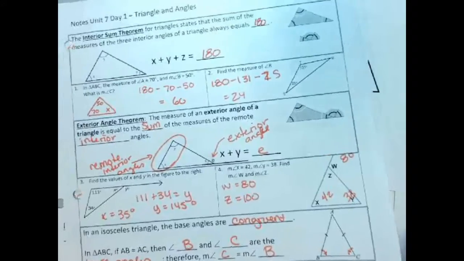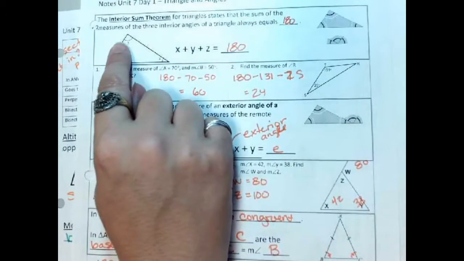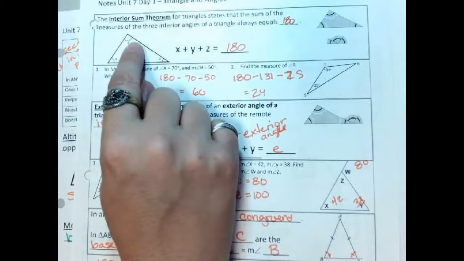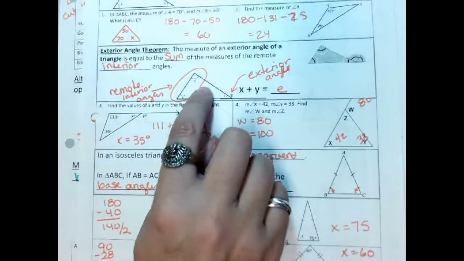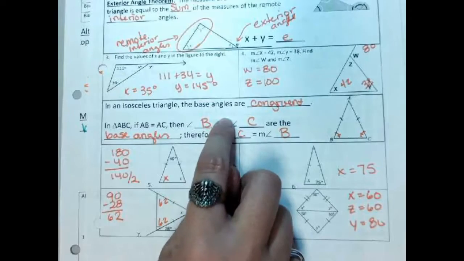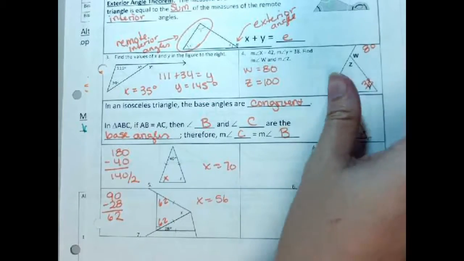And we're going to go back and we're going to use the sum of the interior angles, where these three add up to 180. We're going to use our exterior angle theorem, and we're going to use our isosceles base angle theorem. So we're going to be using all that together and putting it all together.